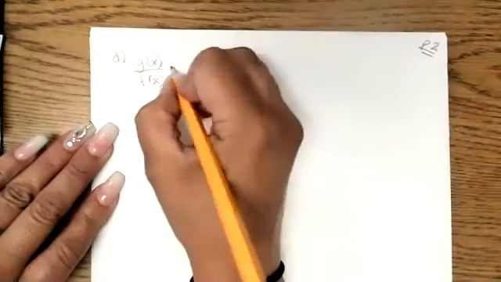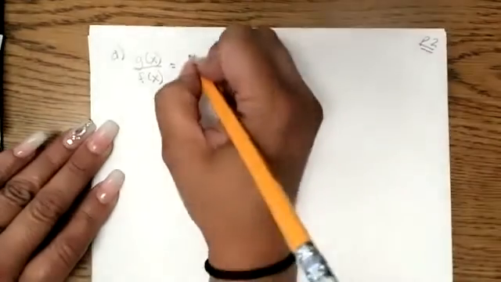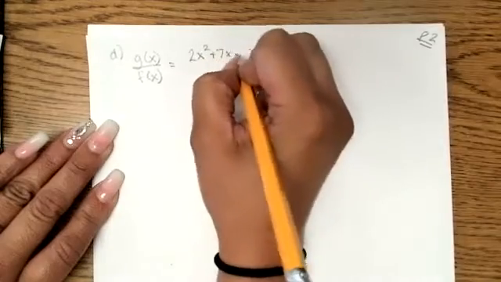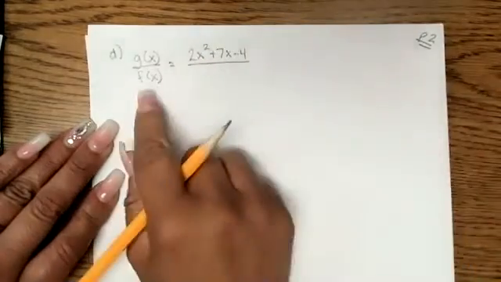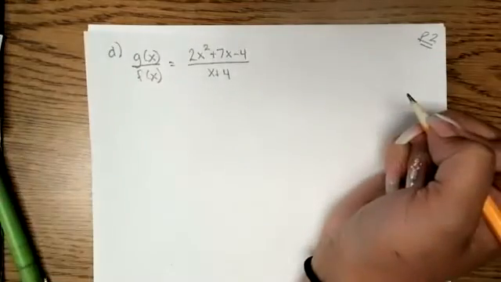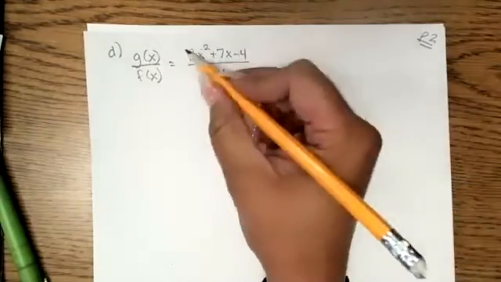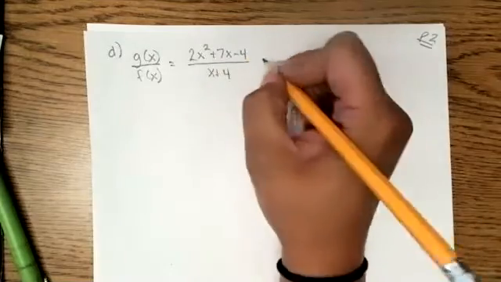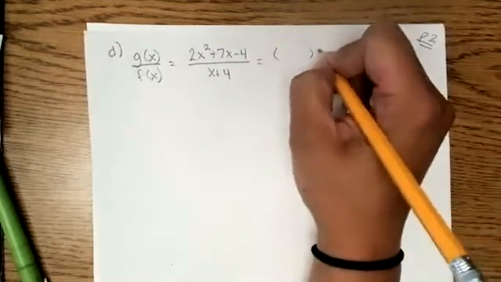Now keep in mind, g of x was 2x squared plus 7x minus 4, and f of x is x plus 4. On the top, this goes back to last chapter. I'm going to go ahead and try to factor that.